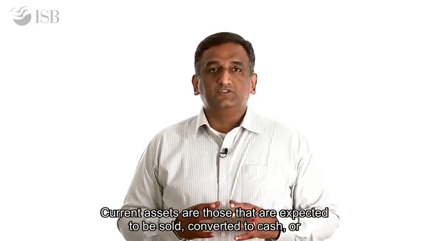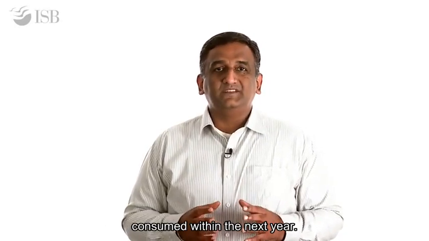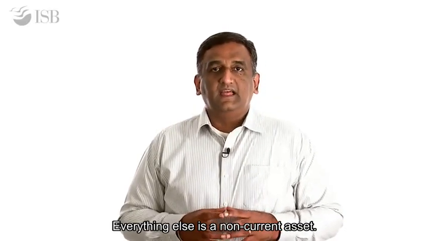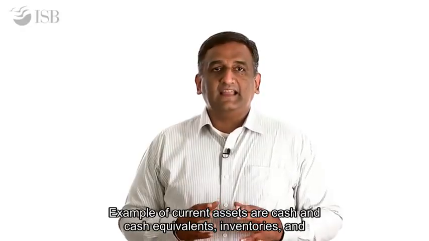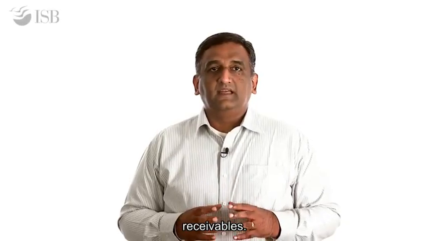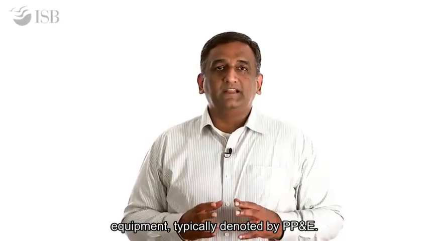Current assets are those that are expected to be sold, converted to cash, or consumed within the next year. Everything else is a non-current asset. Examples of current assets are cash and cash equivalents, inventories, and receivables. Examples of non-current assets are plant, property and equipment, typically denoted by PP&E.